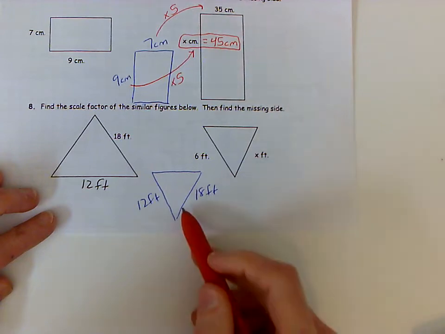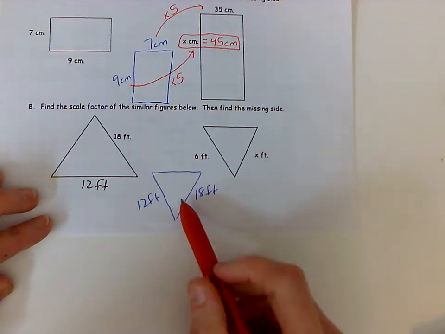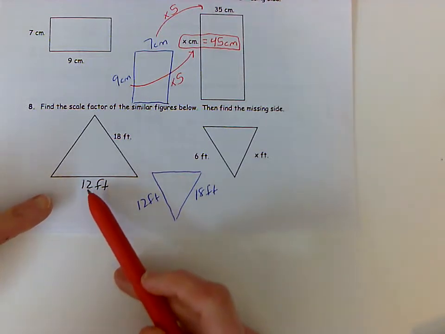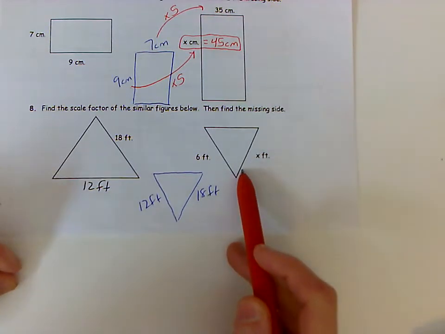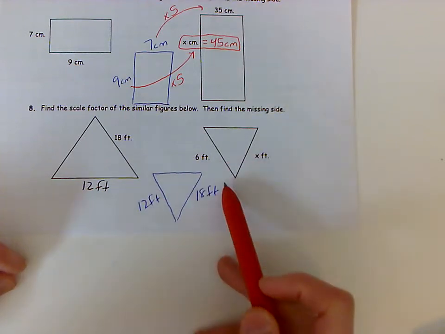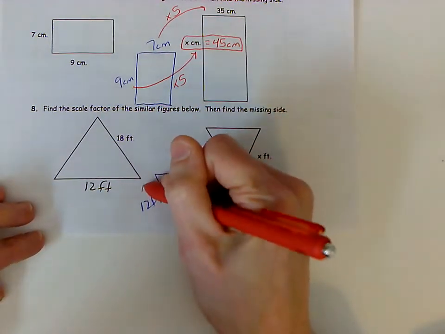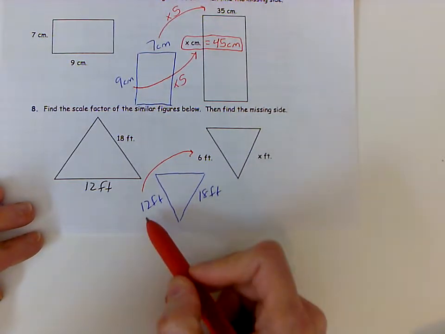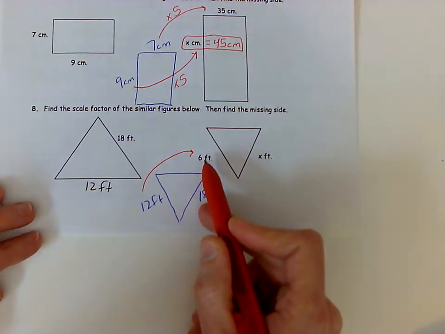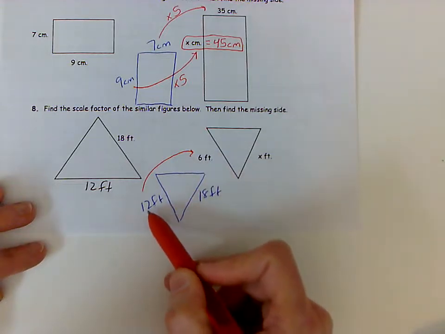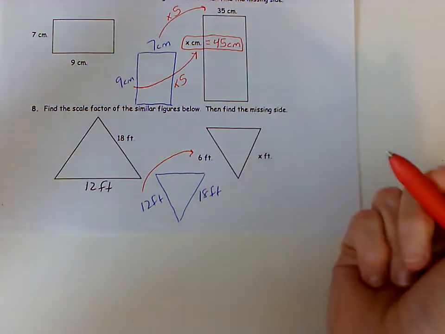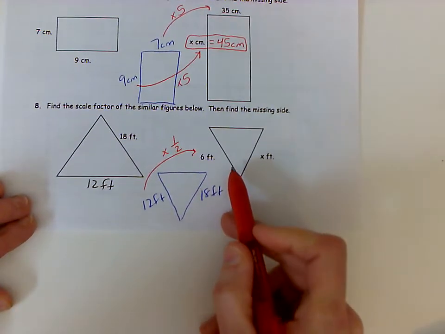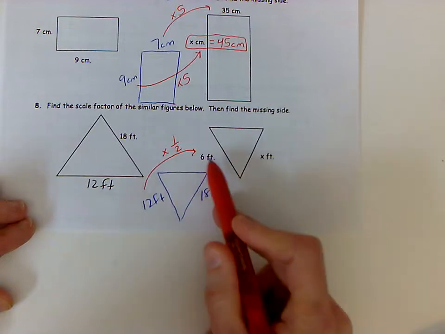Now, I drew that smaller. I didn't mean to, but I didn't have a lot of space. What you need to see is that you're going from a large triangle to a smaller triangle. So you're shrinking in size here. You're going from 12 feet to 6 feet. And so since you're going from 12 to 6, you can see that you're shrinking. So think about it, from 12 to 6, isn't that getting divided by 2? So that means this is half the size of the original. It's shrinking, right? Half the size of the original.